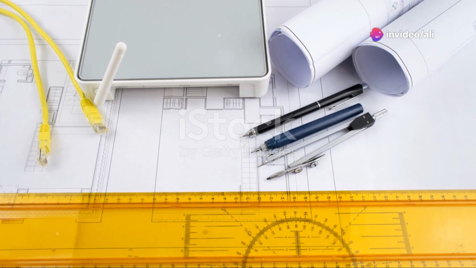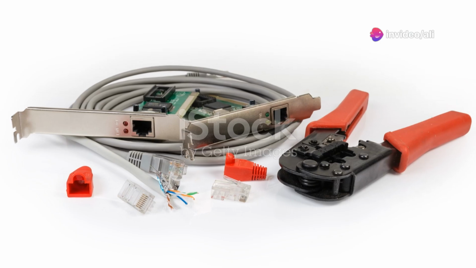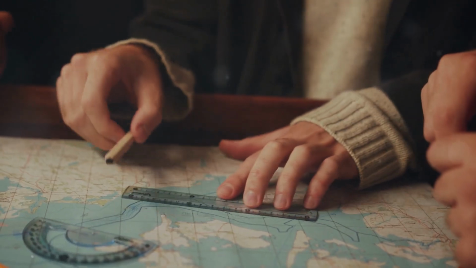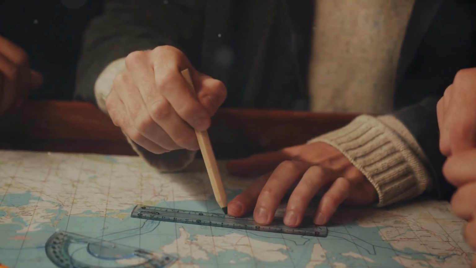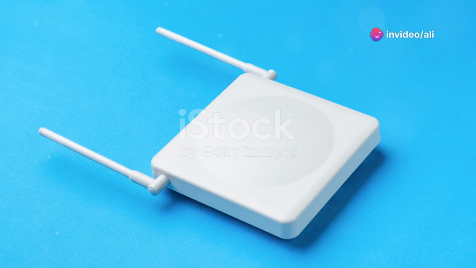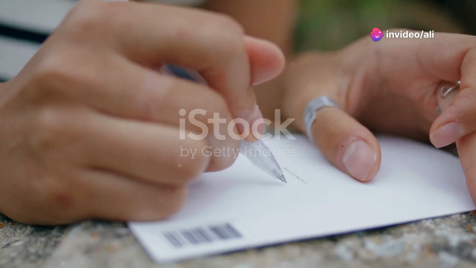However, as networks grow larger and more complex, managing all those static routes can become a real nightmare. It's like trying to update that hand-drawn map every time a new road gets built. That's where our next type of routing comes in: default routing.